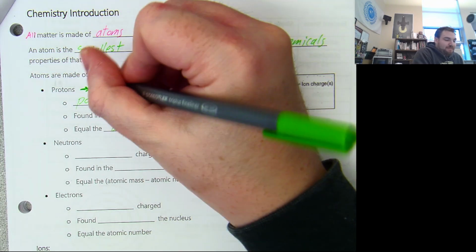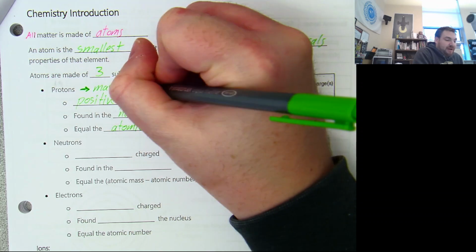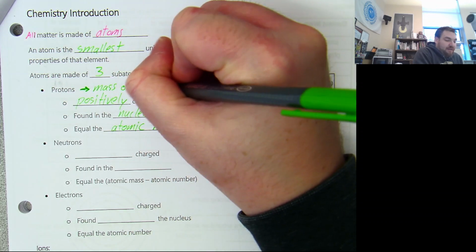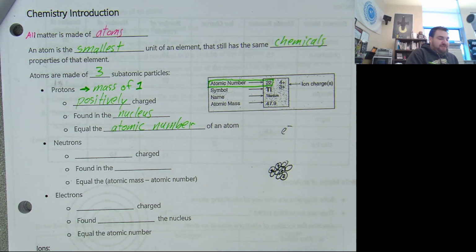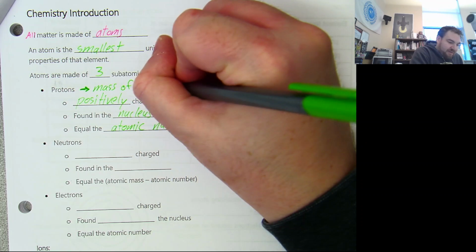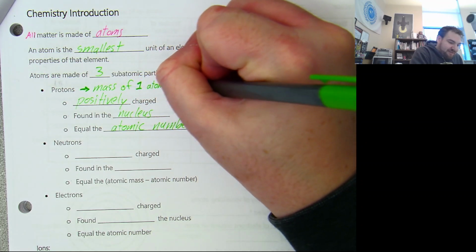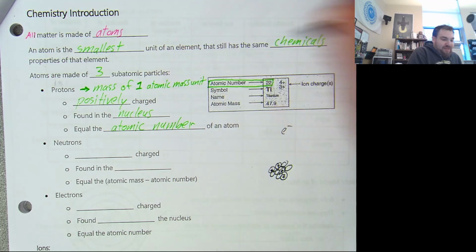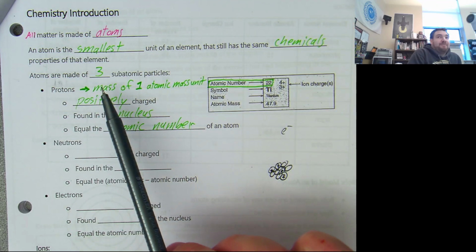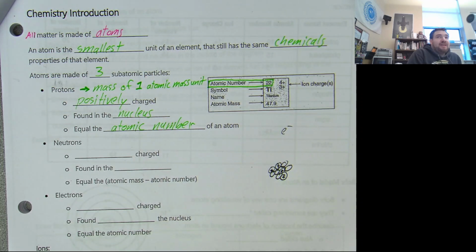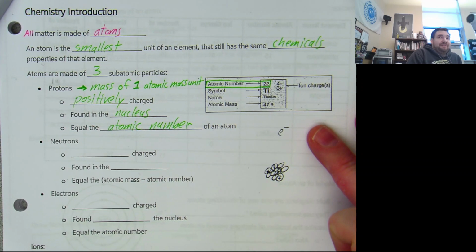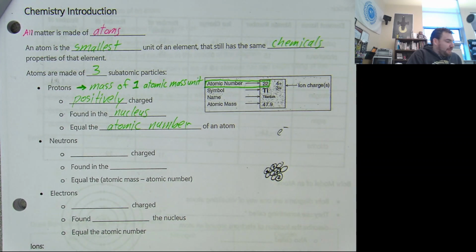Okay. Protons have a mass of 1. They're defined to have a mass of 1 atomic mass unit, which is the language used there for the mass of a proton. They're too small to weigh, so chemists came up with a new unit. They said, oh, we'll call it the atomic mass unit. Protons are 1 because they're too small to measure any other way.